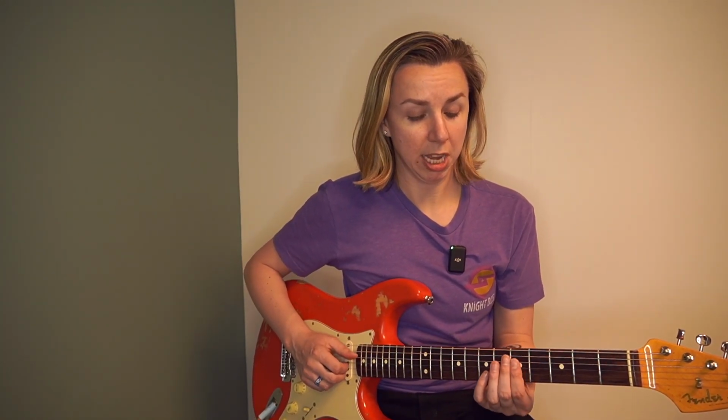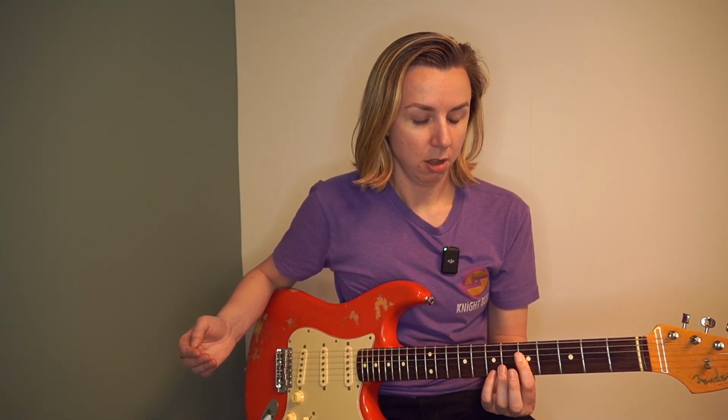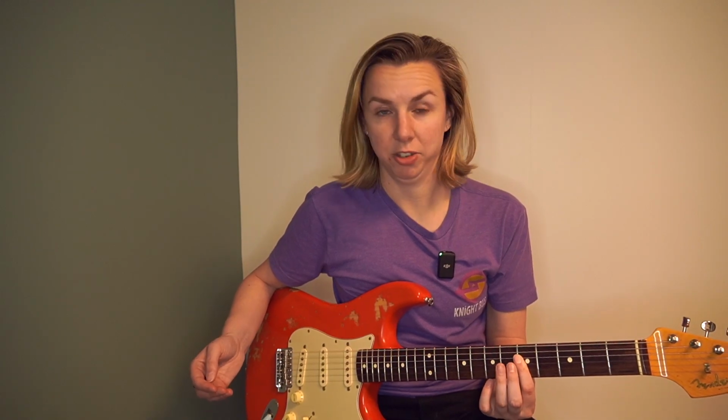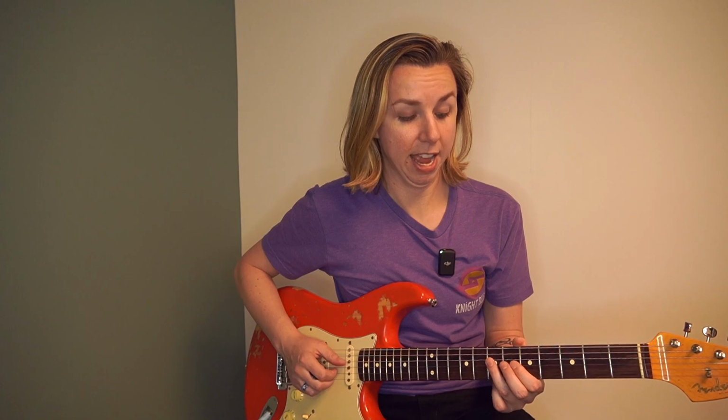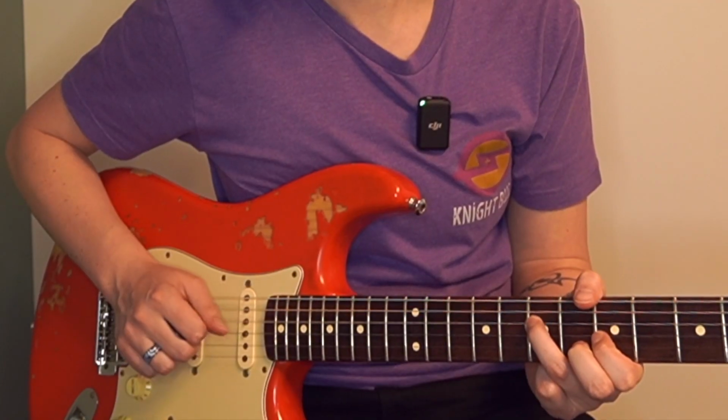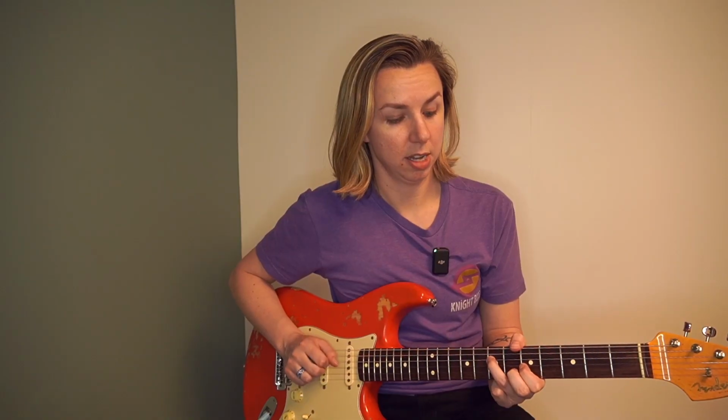So what we're going to think about is what triads have a C in them. Obviously C. Okay, F has a triad. The F triad has a C in it because the notes are F, A, and C. So still that 1-4 relationship.